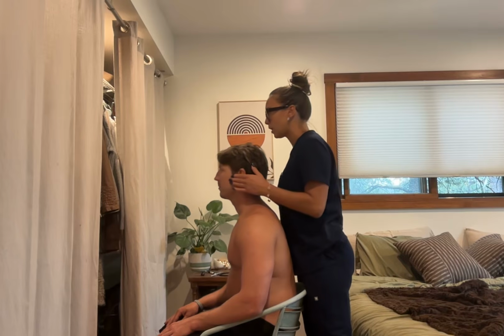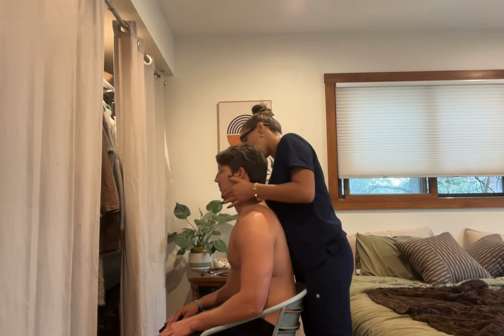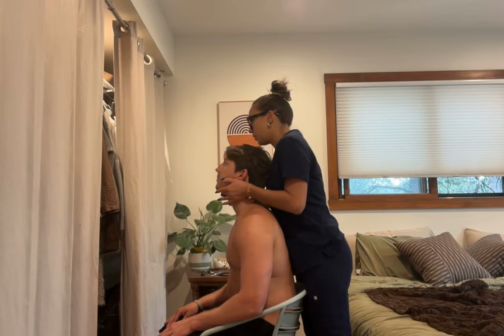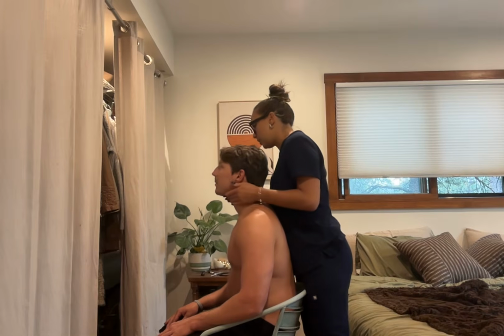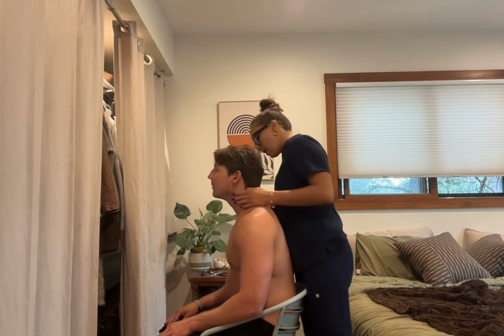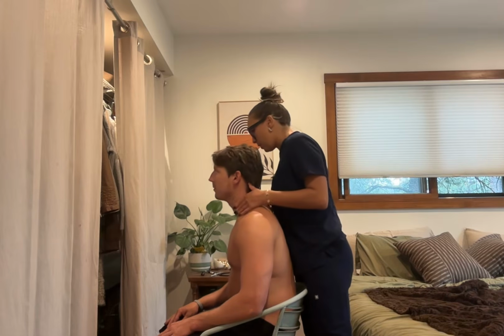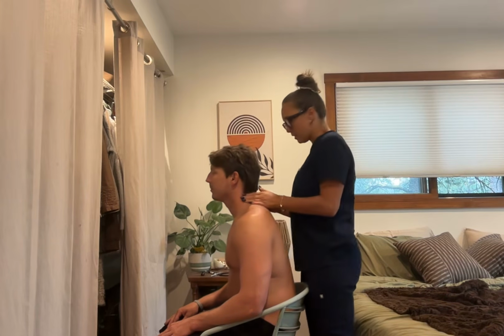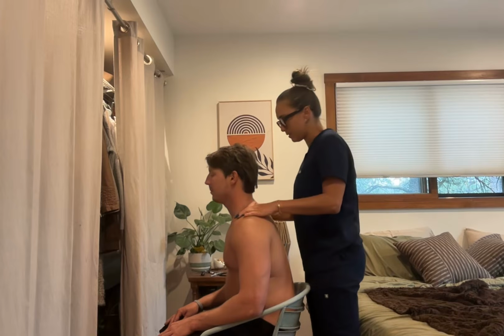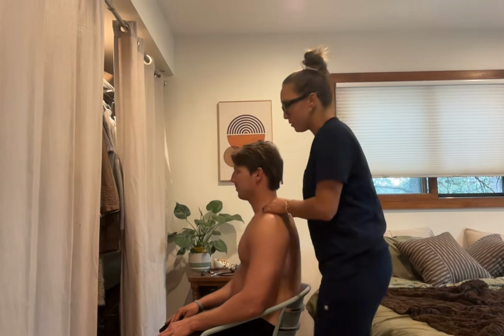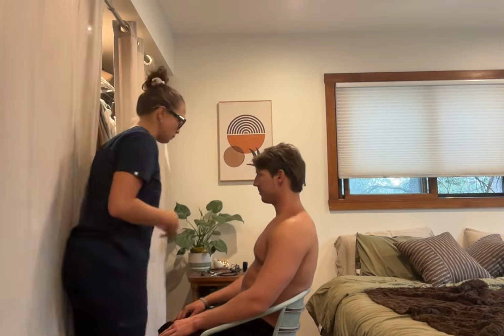Pre-auricular, submandibular, submental. Good. Good. And then anterior cervical, any tenderness? No. Posterior cervical, any tenderness? No. Okay. All right, good. No tenderness at all throughout that exam. I'll have you just move back again.